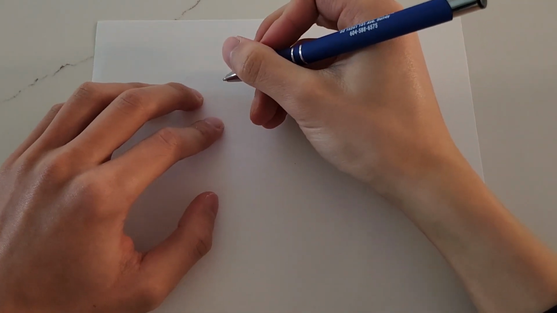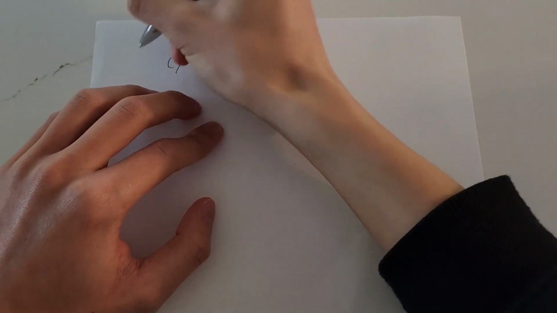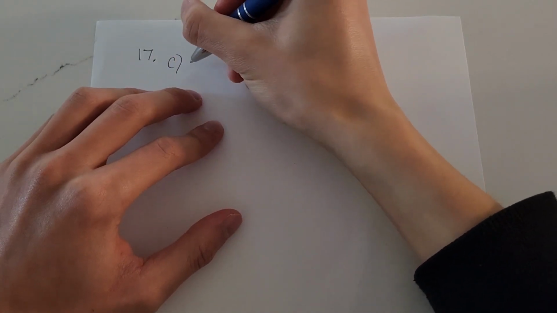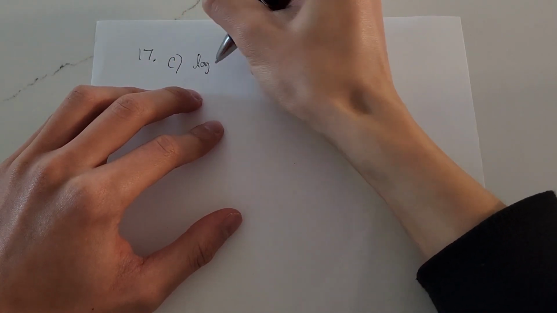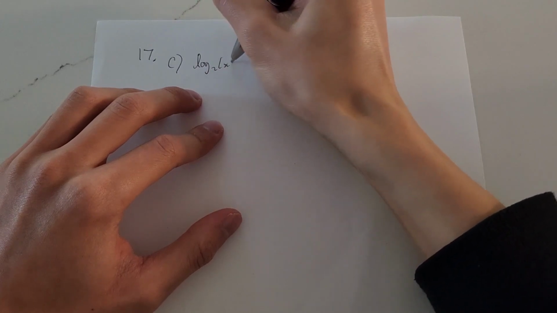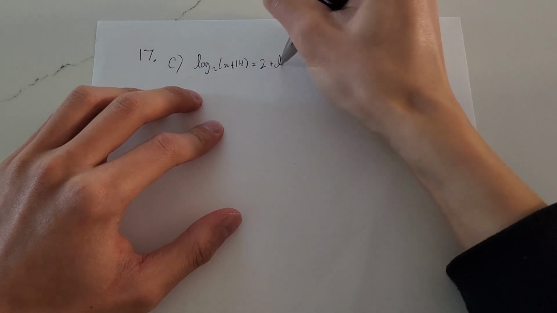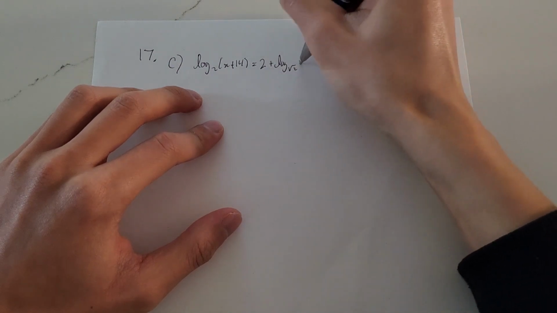Moving on to question number 17, we are tasked to solve these logarithmic equations, but we must extensively use our logarithmic rules. So we have to use them more extensively. So now I will choose one example, which is going to be C in question number 17. And we are tasked to solve for x in the equation log base 2 of x plus 14 is equal to 2 plus log root 2 of x.